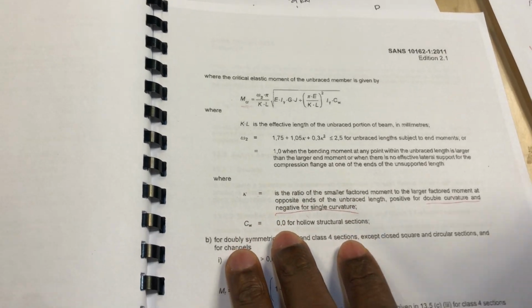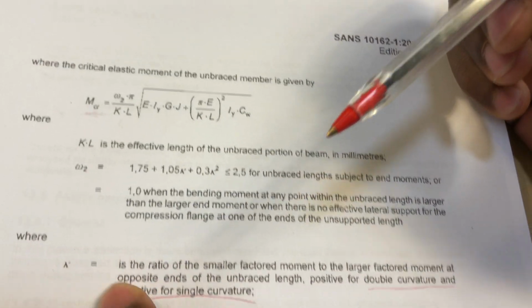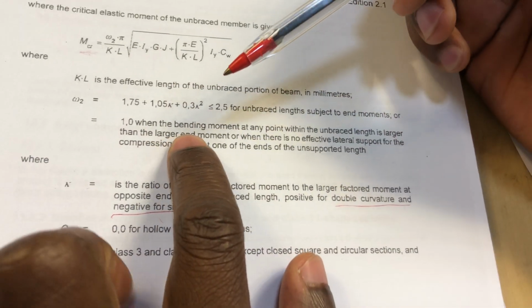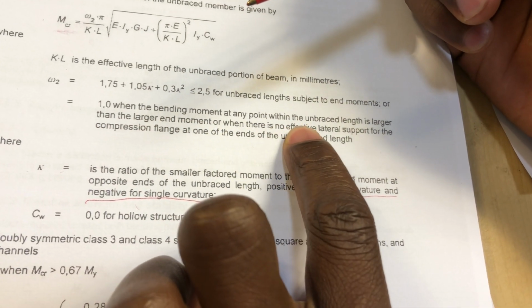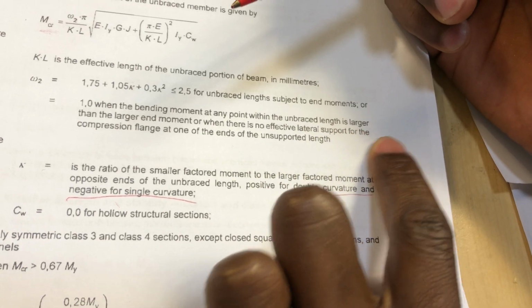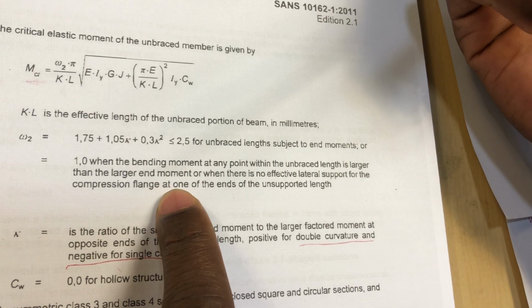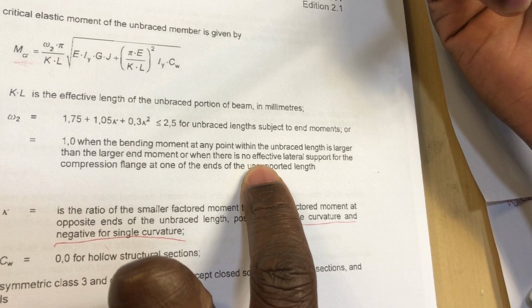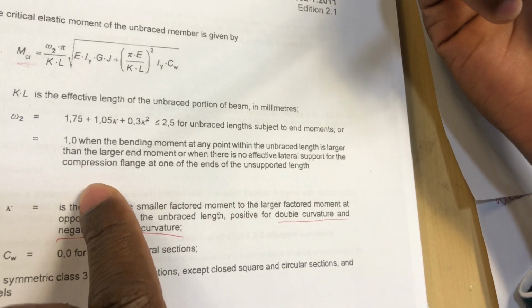It says that ω is 1 when the bending moment at any point within the braced length is larger than the end moments, or when there is no effective lateral support for the compression flange.